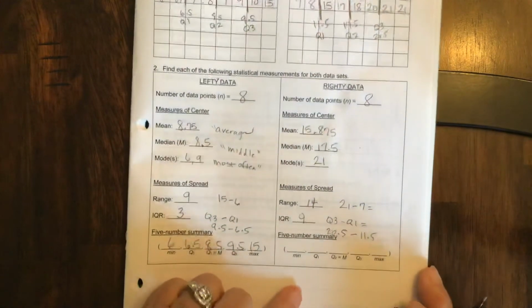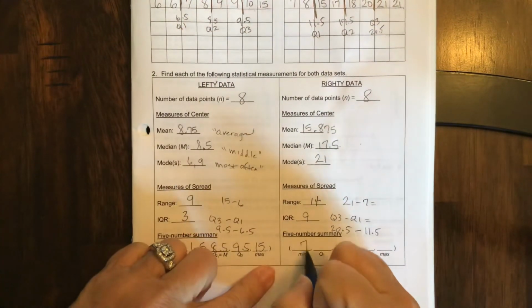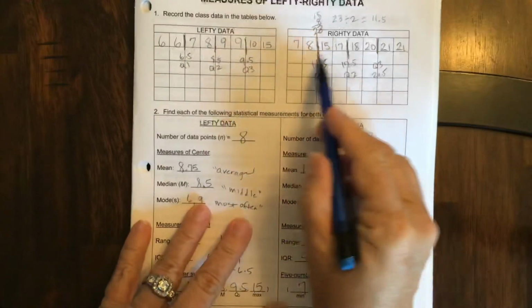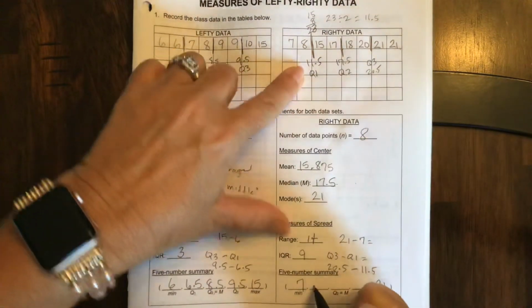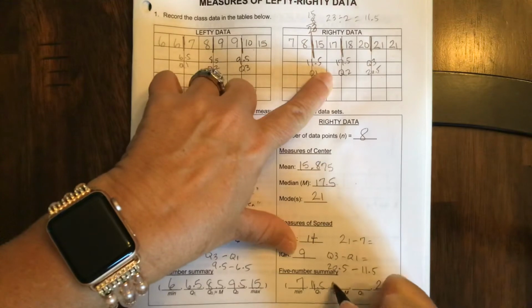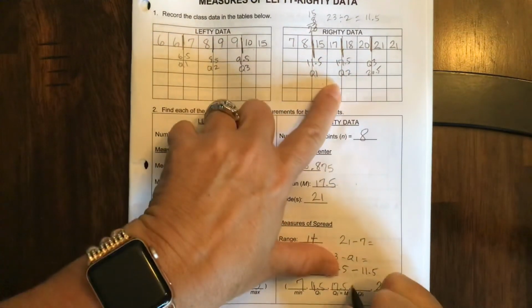And to summarize the data, we do our minimum. Our minimum is 7. Our maximum is 21. Remember, I'm getting all of that data up here with all the numbers. Q1 is 11.5. Q2 is 17.5. And Q3 is 20.5.